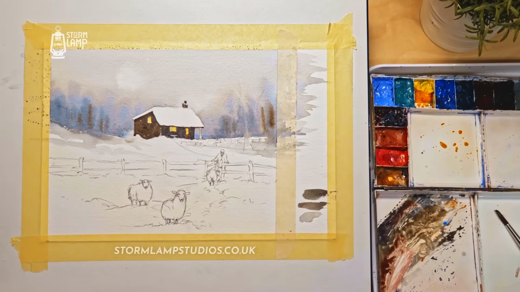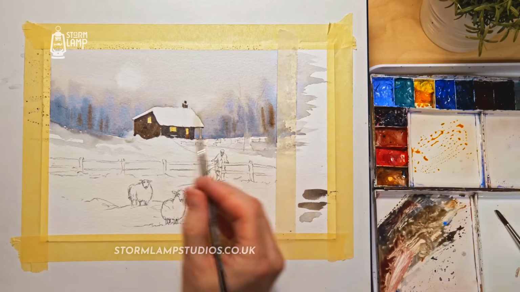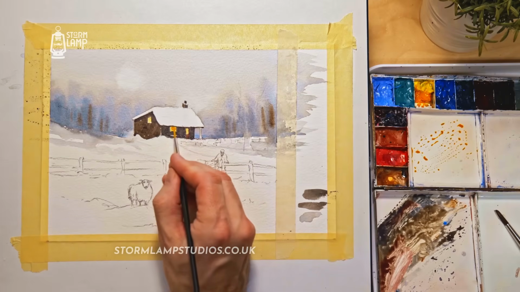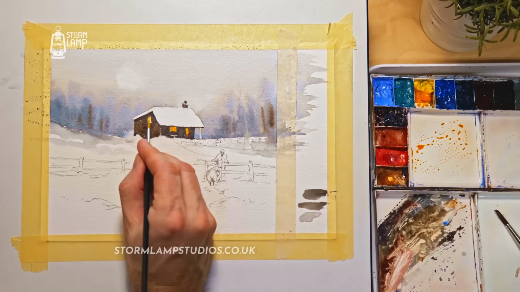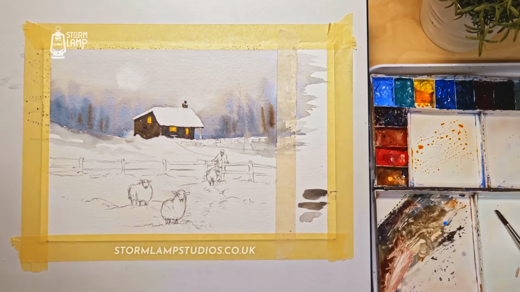So if you get to this stage, don't worry if it's not looking great, it'll all come together. That's a wee bit too light looking, so I'm going to go into more of that orange there. Sometimes you just gotta step back a wee bit from what you're doing. So I'm basically just building the picture up, setting the scene as it were.